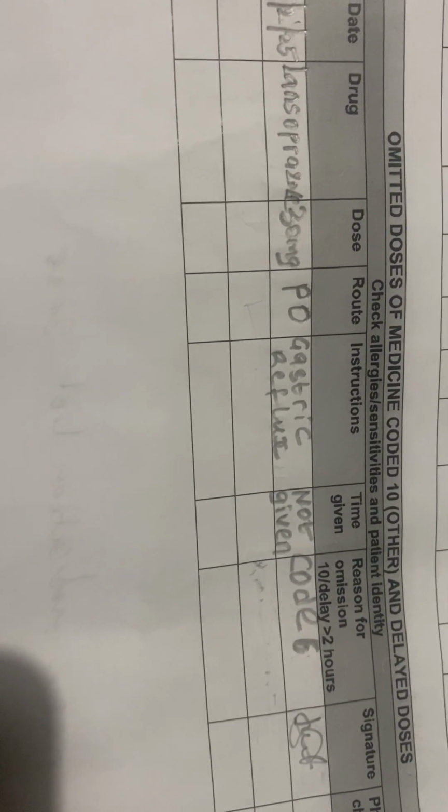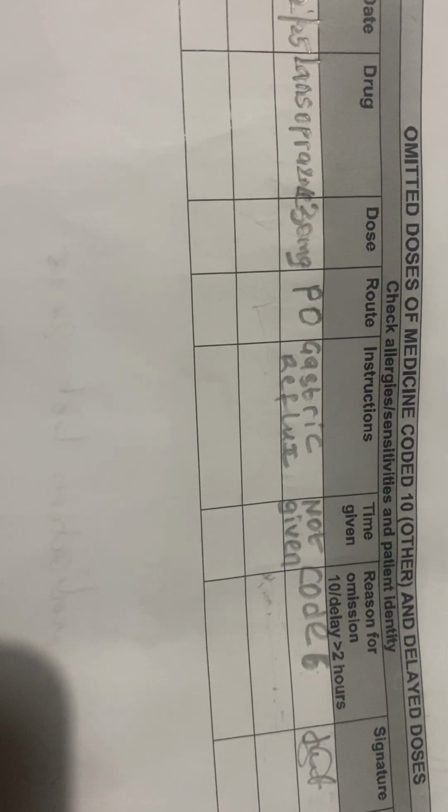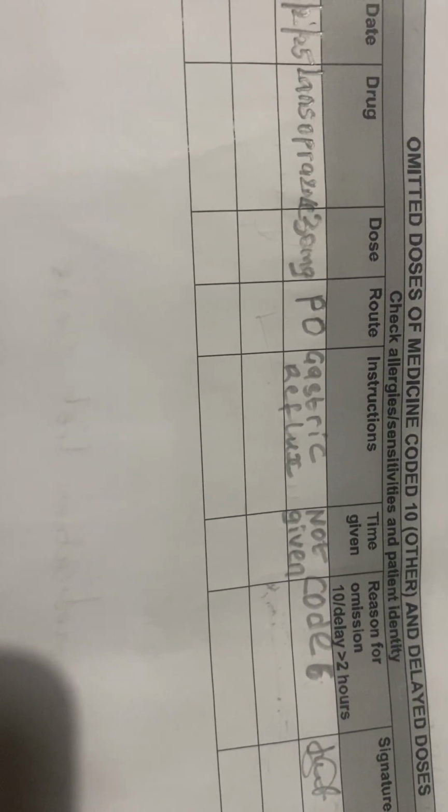Okay, that is it. And then you still remember to go and sign your signature under the space that is provided for the person administering this medication, which is on the first page of your medication.